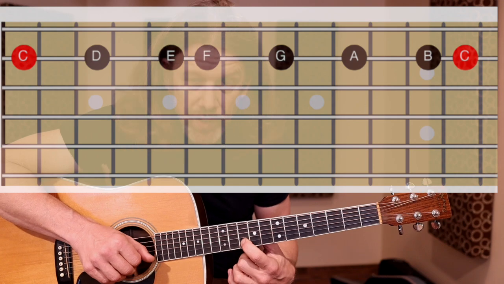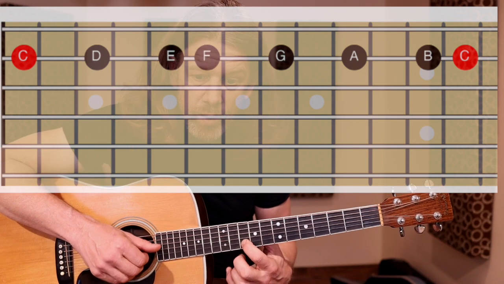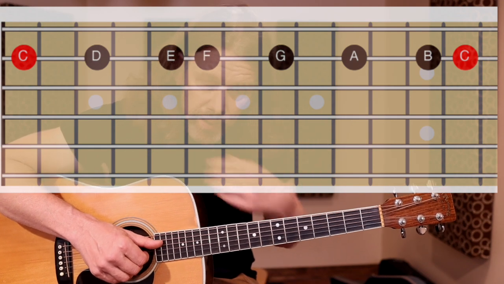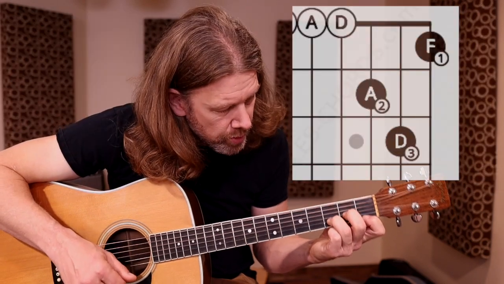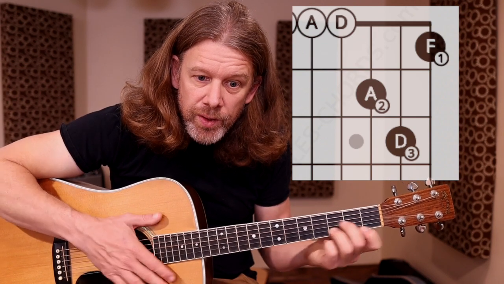Pulled those out of the scale that we built. That was every other note starting from the second note of the scale. Then I put them all down here, and I end up with a minor chord. Okay. So why is that?